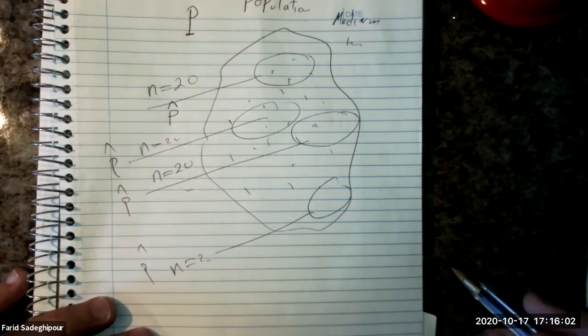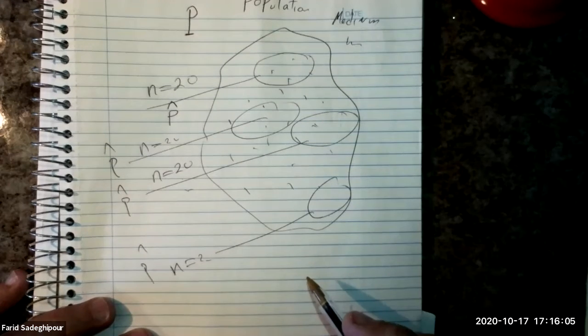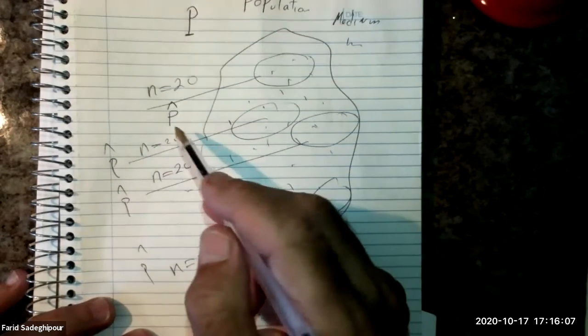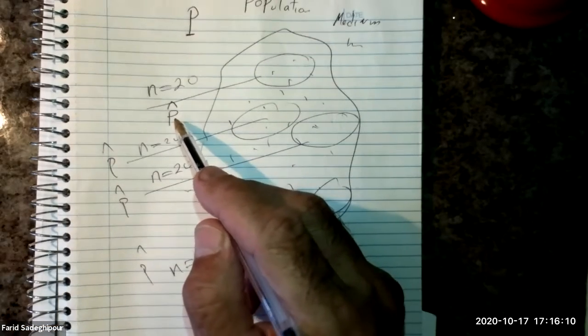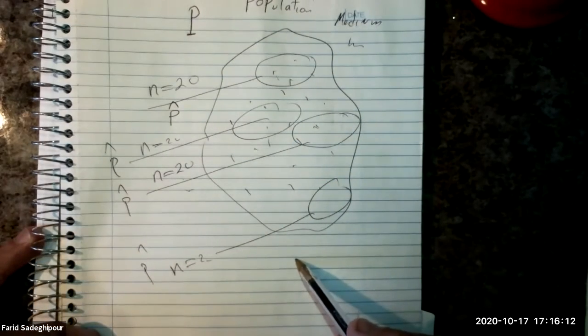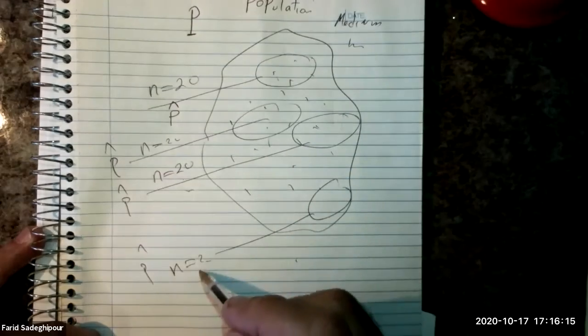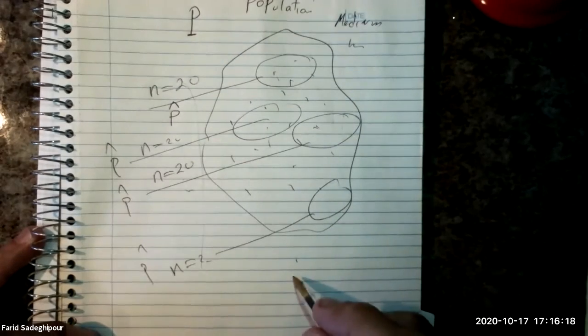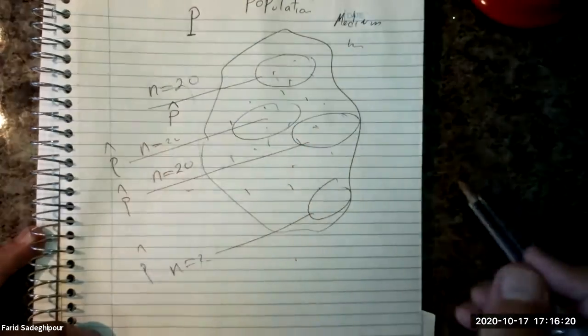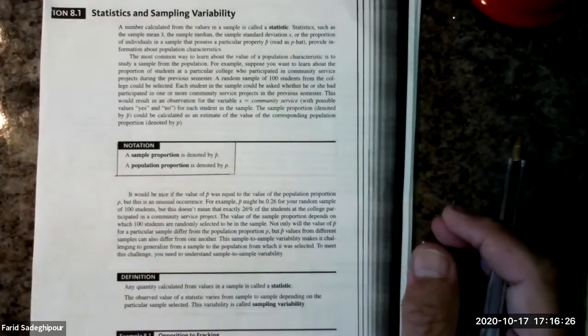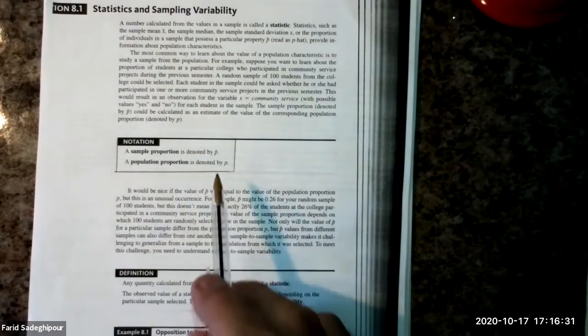Statisticians have come up with the result that when you calculate the proportion for each sample, and then you take the average of all of these, that is normally what the population proportion is. So in this section, a sample proportion we show with this symbol, it has a hat on, and the capital P is the population proportion.